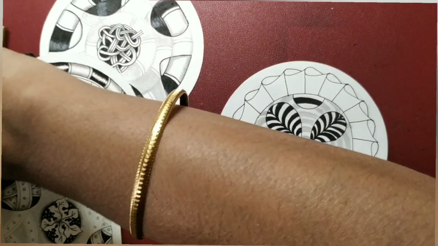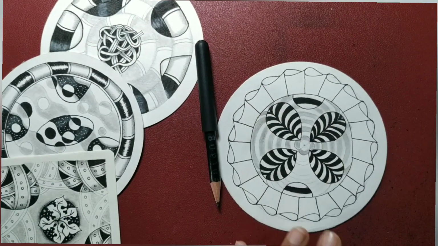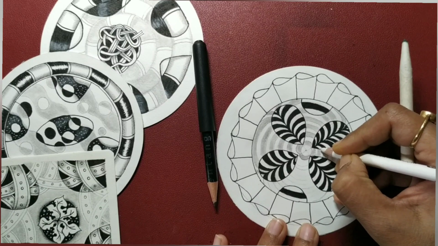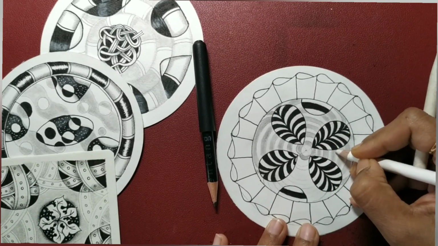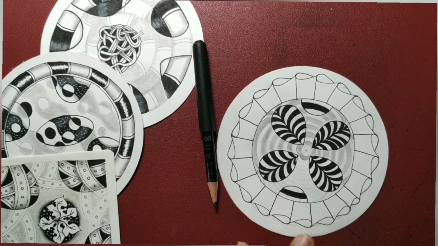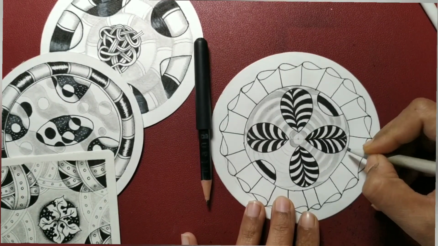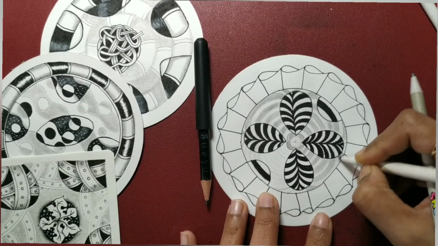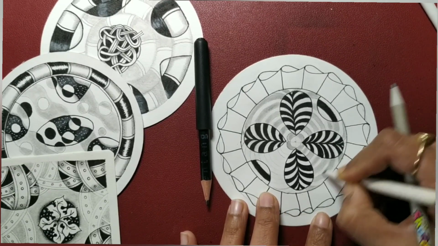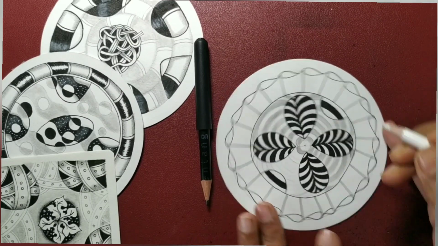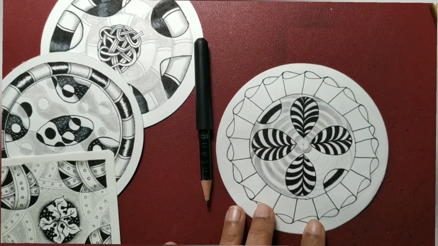You can use your pencil eraser to clear out spaces where you don't want it. Yeah, and the last one here.